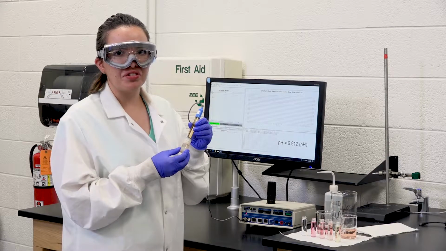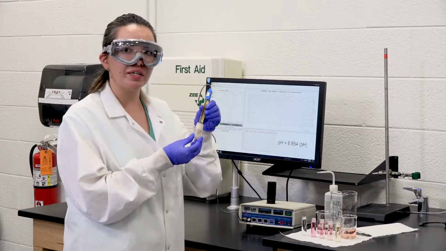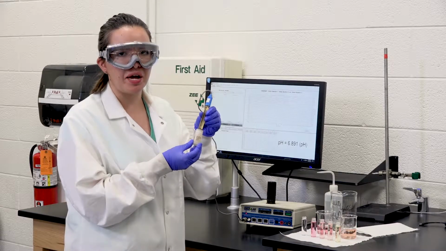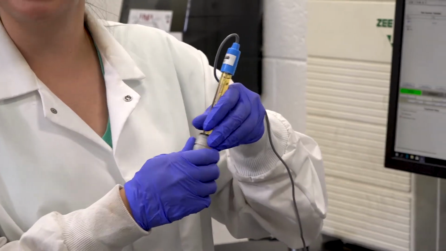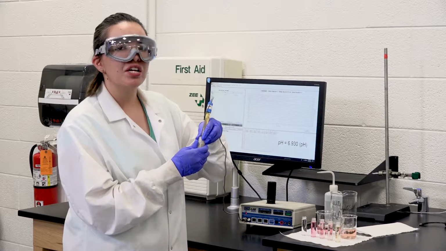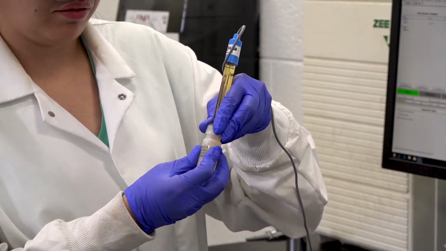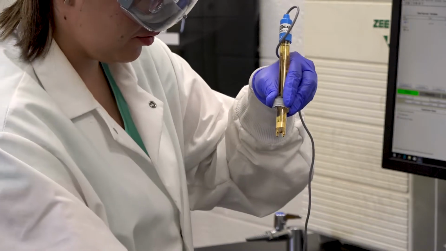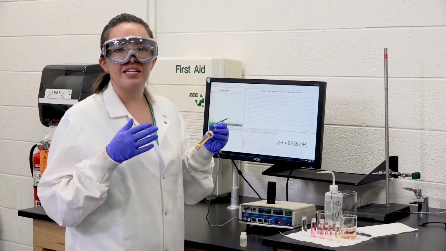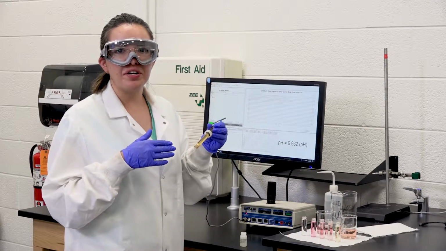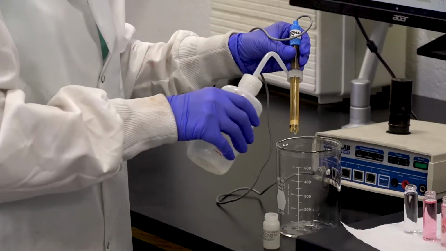As I previously mentioned, the electrodes have to be handled with care, and this is specifically because they're always in an electrode solution when they're not being used. And so what I'm going to do is I'm going to remove it out of the solution and clean it with DI water so I can then use it in my unknown solutions. Now, as I'm rinsing the electrode with DI water, I'm going to make sure that the DI water is being put into a waste container.